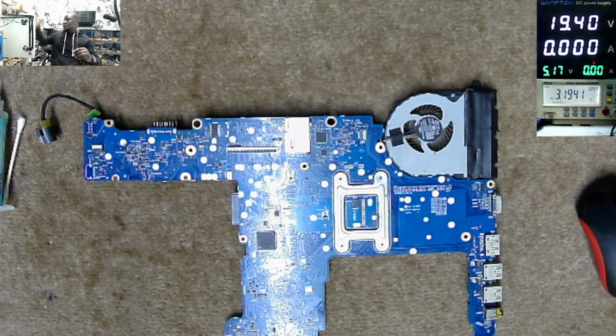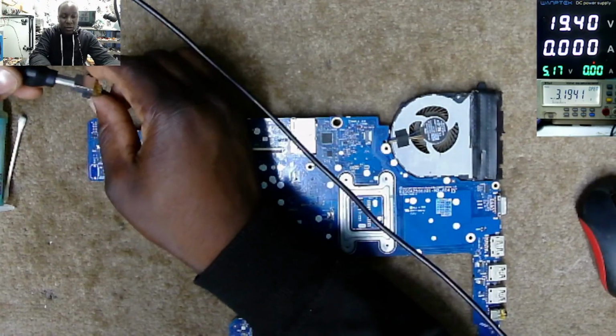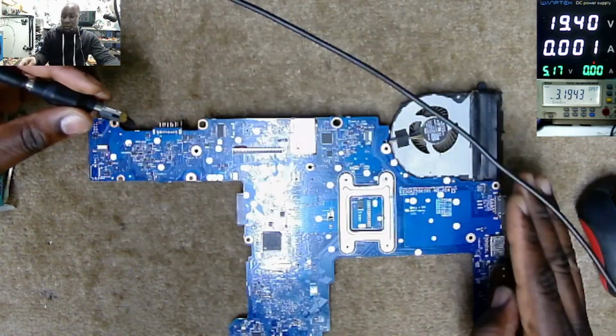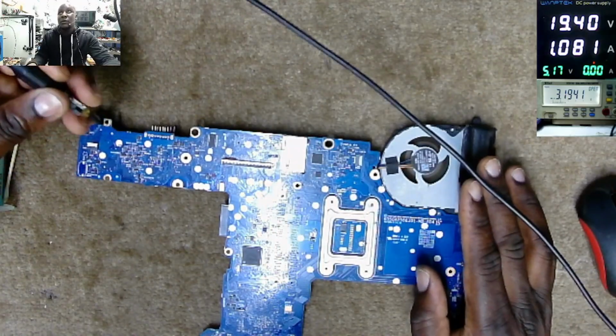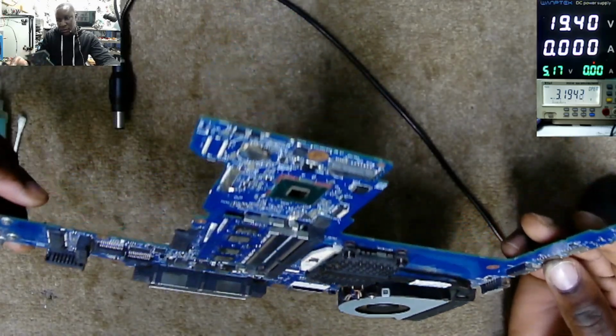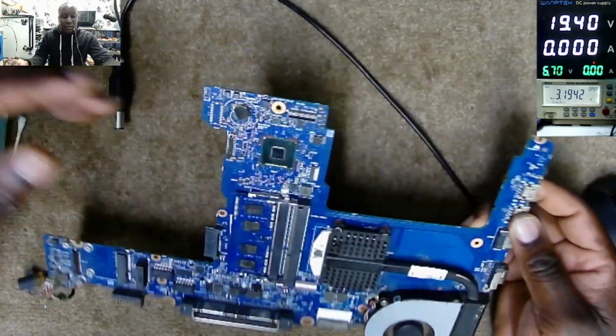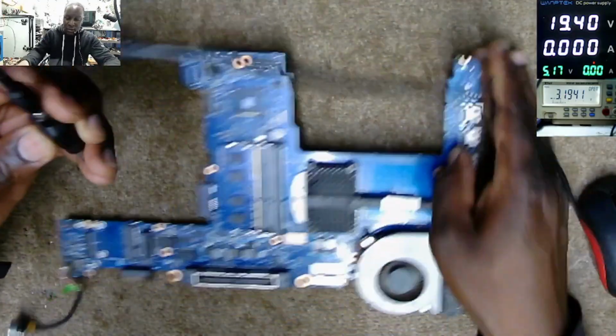So what we can do, just to see if the board is still alive. And the board is still turning on. I think this is because the BIOS battery is missing here. Probably they reset the BIOS.